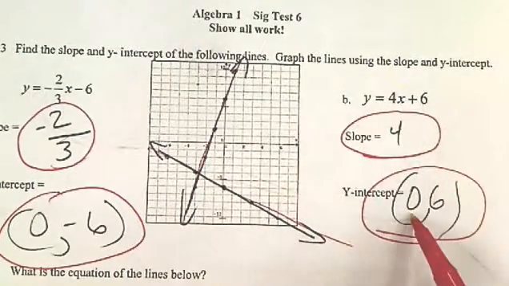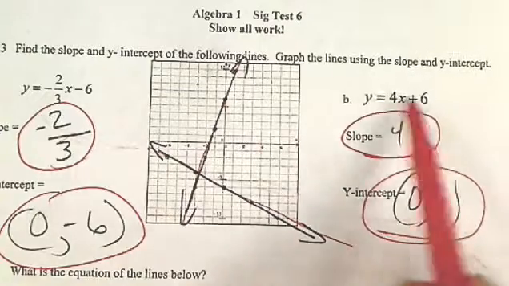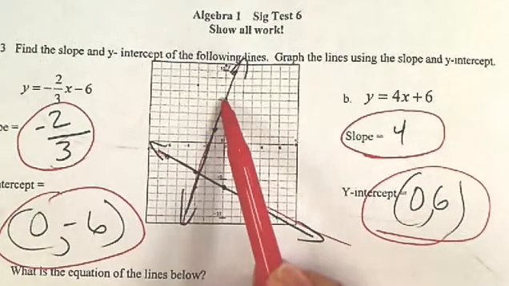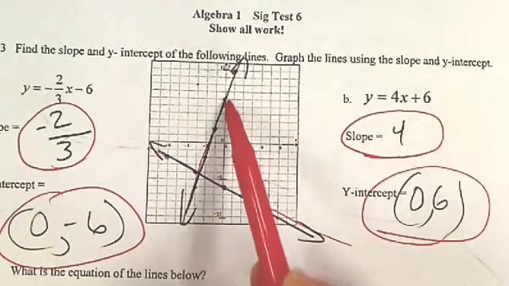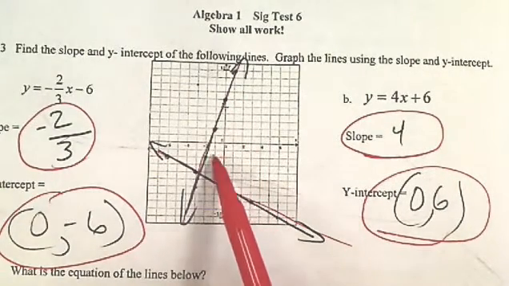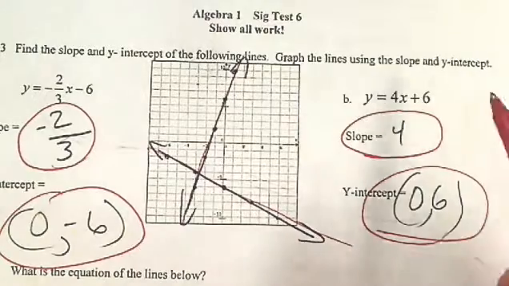Slope, y-intercept. Start off at the 6 and then go up 4 over 1 because it's the same as 4 over 1. Or I can go negative, negative. Negative divided by negative is still a positive.